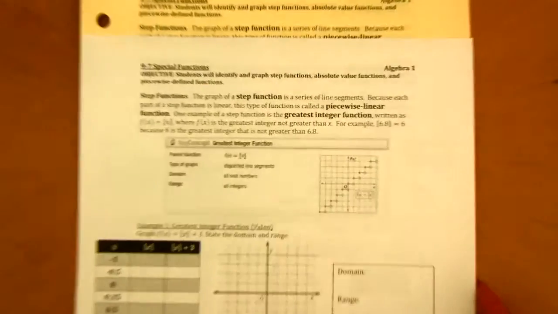Lesson 7 in Chapter 9, Special Functions.